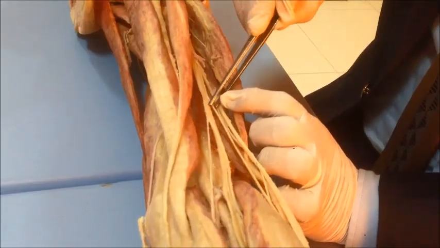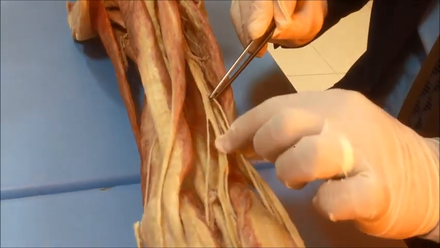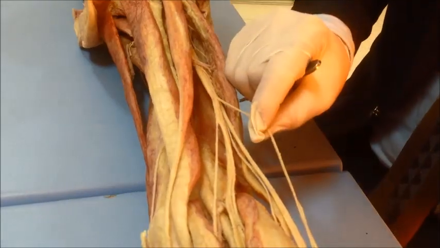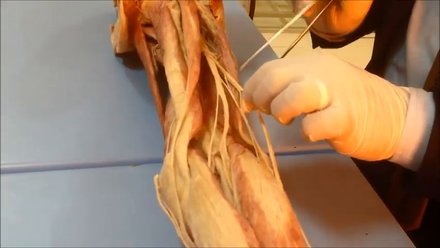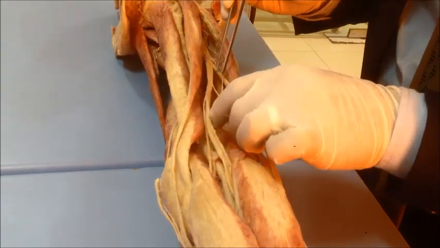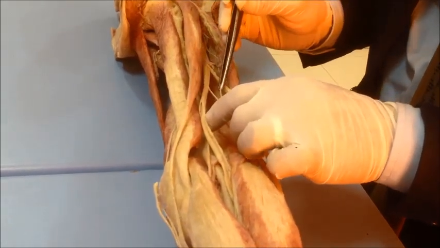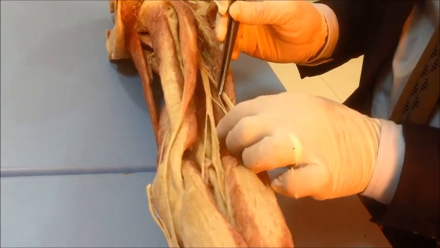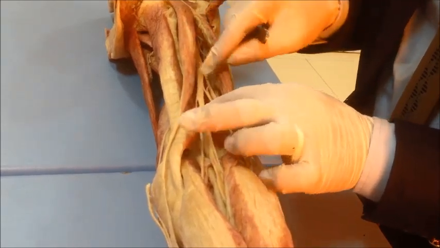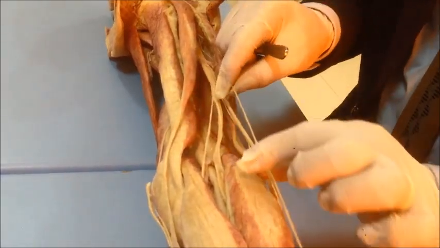In the popliteal fossa, the tibial nerve gives the sural nerve. You will see the sural nerve. This is the sural nerve. I will mention later the continuity of the sural nerve. In the popliteal fossa, the common peroneal nerve gives this branch called the peroneal communicating nerve. The peroneal communicating nerve joins the sural nerve, which comes from the tibial, to form the common sural nerve. It's the same.